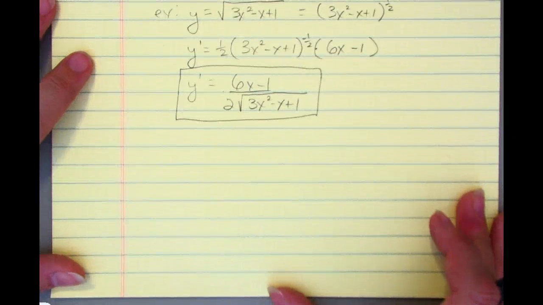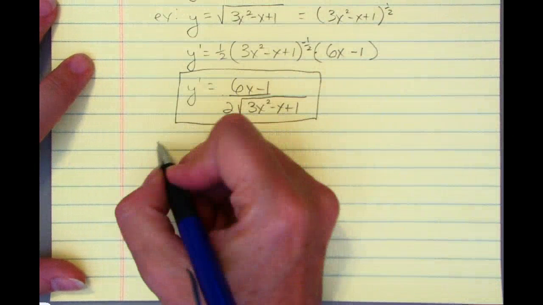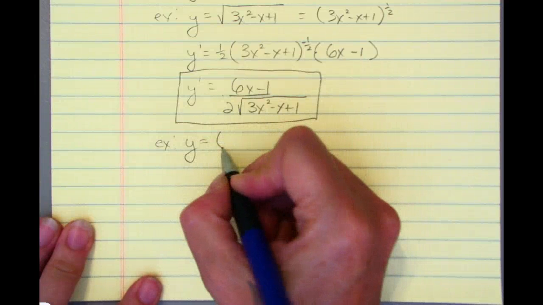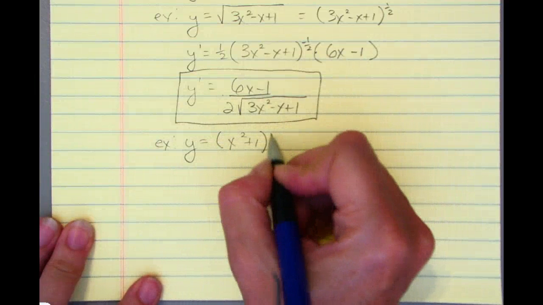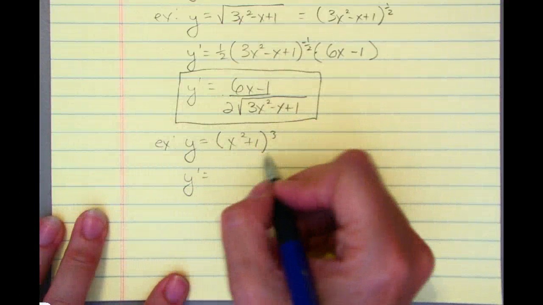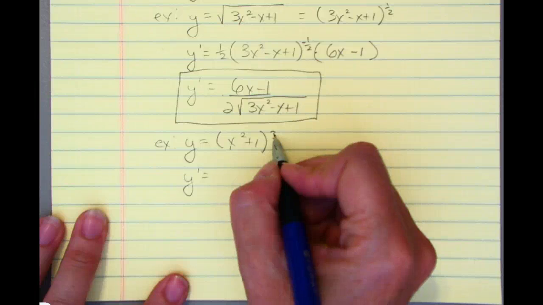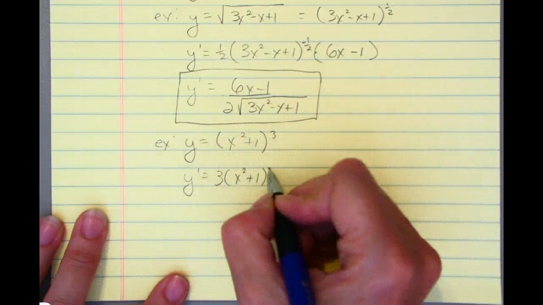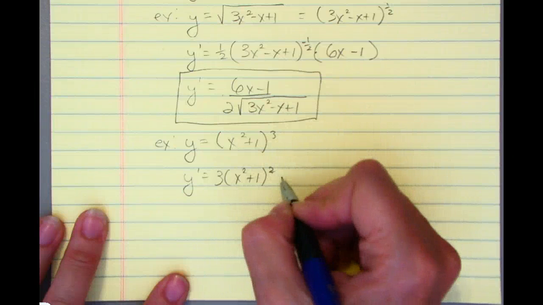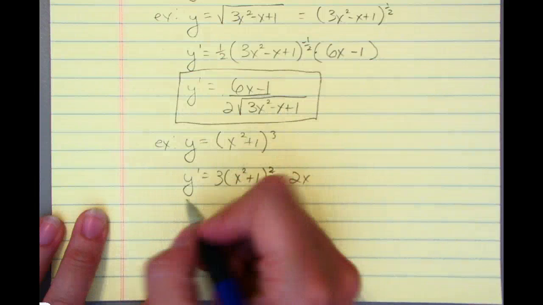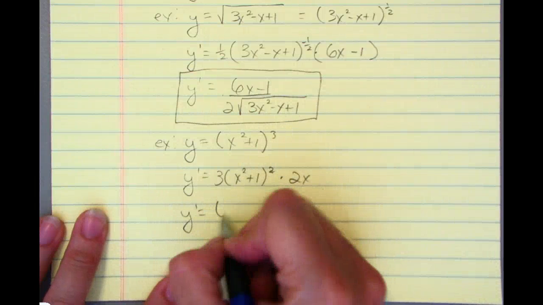Let's do another example. y equals x squared plus 1 quantity cubed. To take the derivative, I'm going to use the chain rule. I'm going to bring down the 3, carry the inside along, reduce the exponent by 1, multiply, now take the derivative of the inside. And then go ahead and rewrite this.